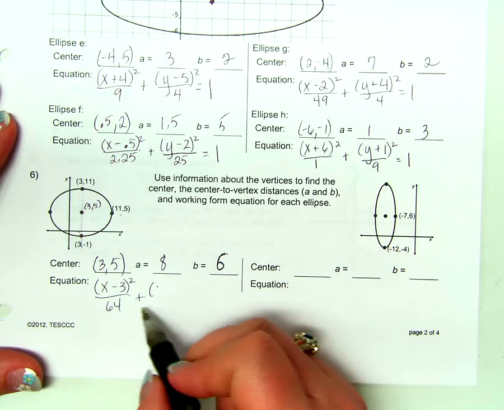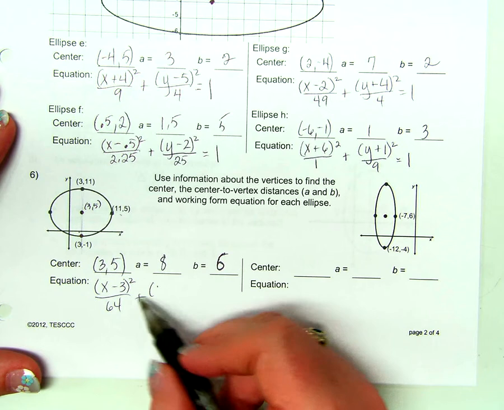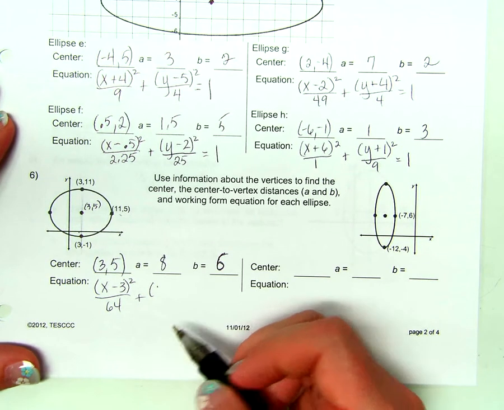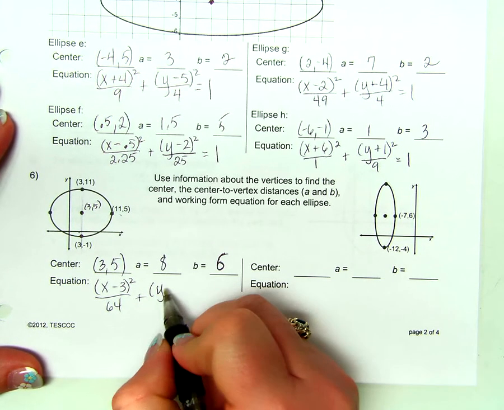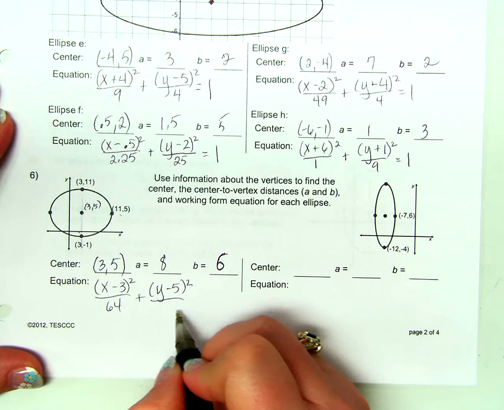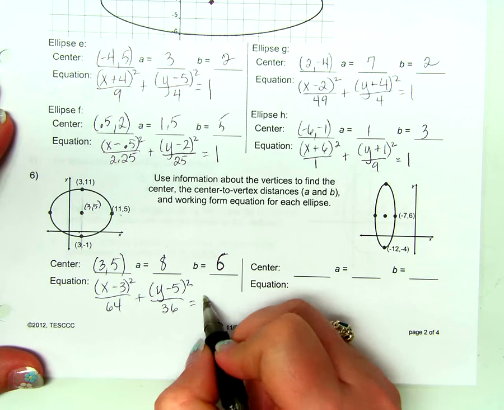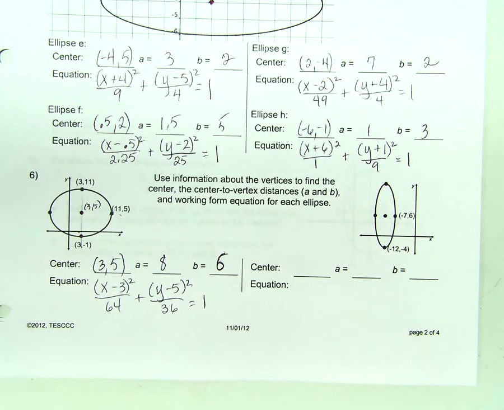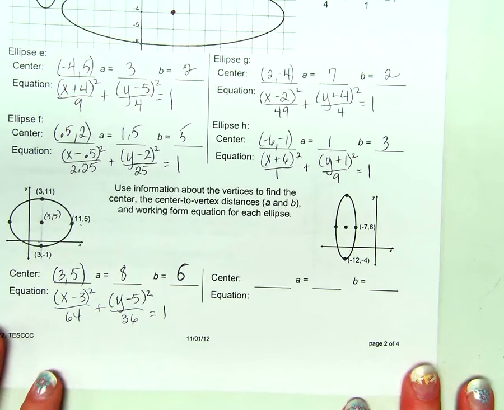Okay, so have we messed up yet on our equation, or are we still good? Okay, so y minus 5 squared over 36 equals 1. I'm glad you're working with confidence, but make sure you're right. How about that? Is that good? Okay, what about this one?